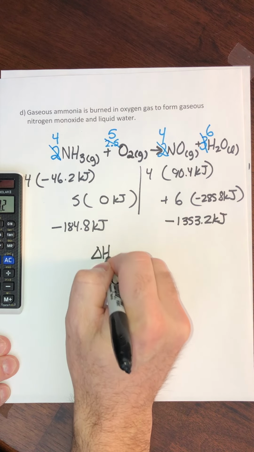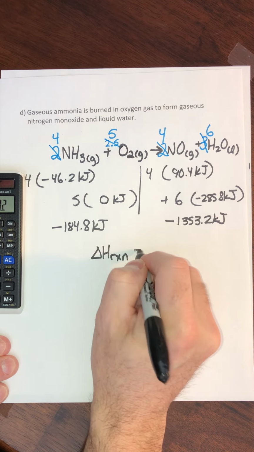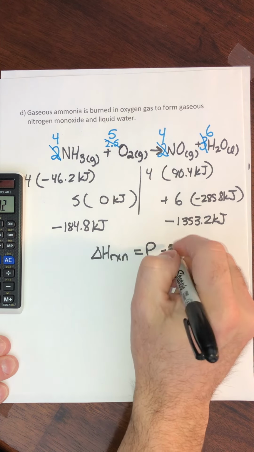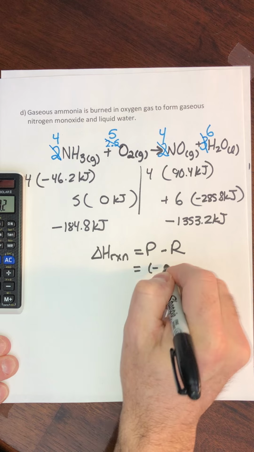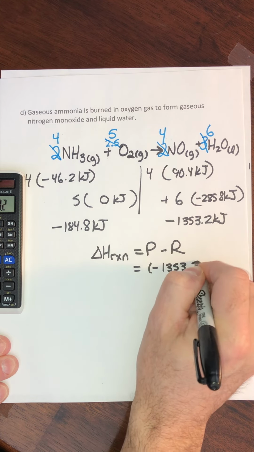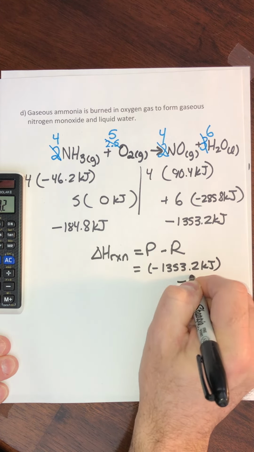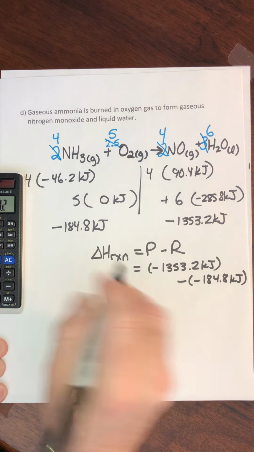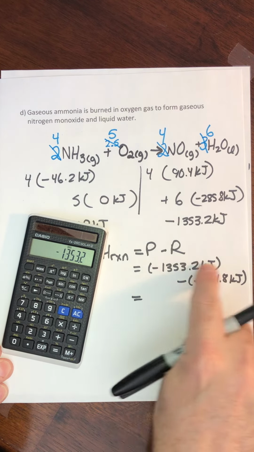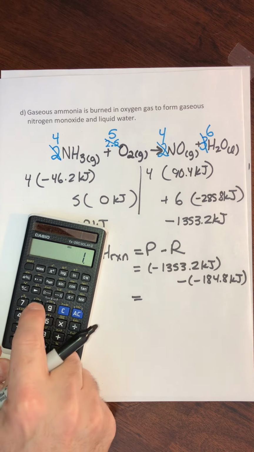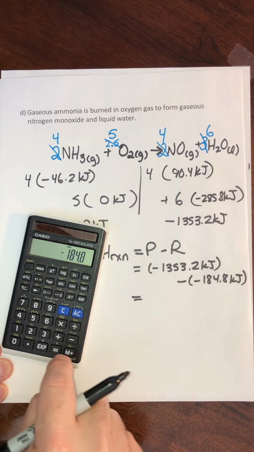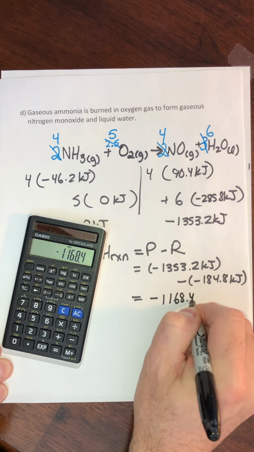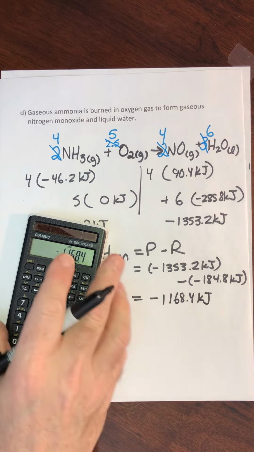And the delta H for this reaction would be products minus the reactants. So a minus 1353.2 kilojoules minus a minus 184.8 kilojoules. I already got this number in my calculator. That gives me a minus 1,168.4 kilojoules. And that would be the answer.